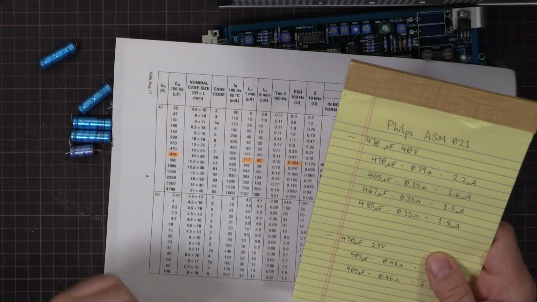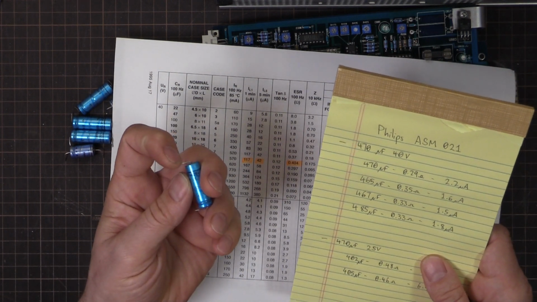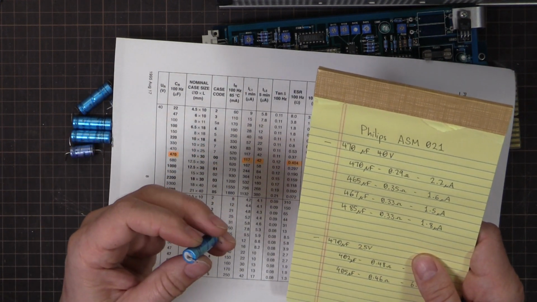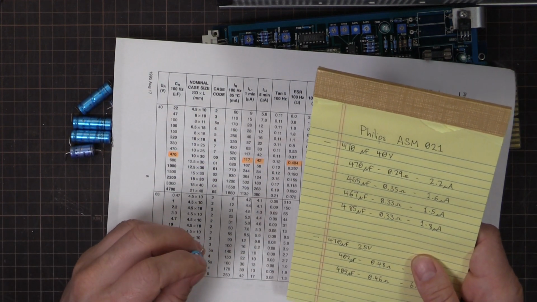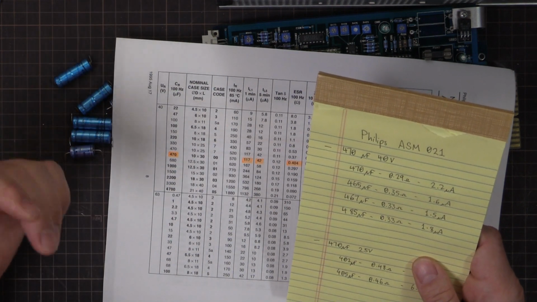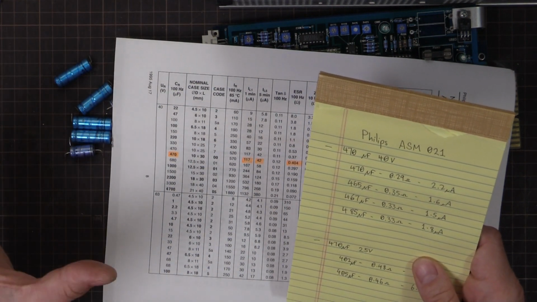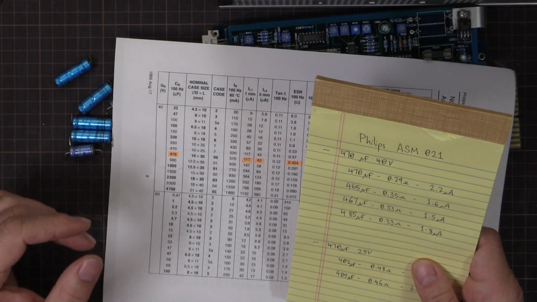Now the leakage current. You can have a capacitor that measures okay, has all right ESR, but they leak. Really old tube gear has that problem a lot. Often with leakage, the way the meter measures it, it charges up and then discharges and times it. Because of the leakage, it takes longer to charge up, and then it thinks it's got a high capacitance.